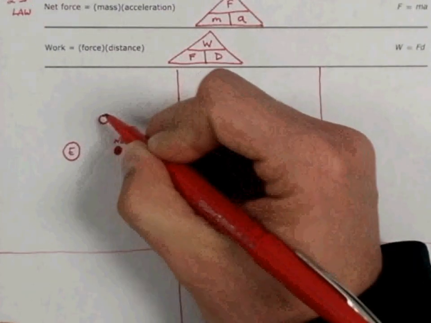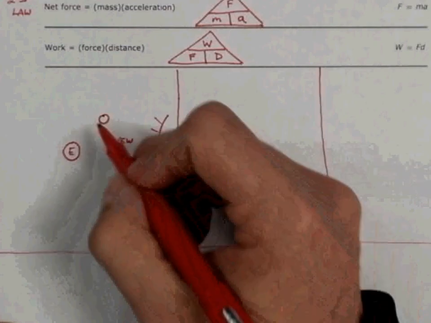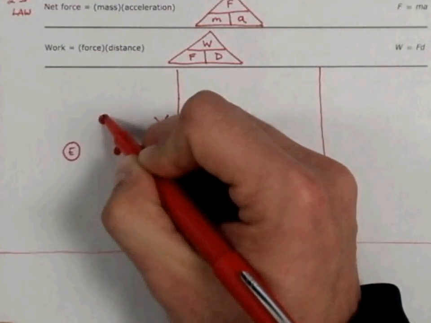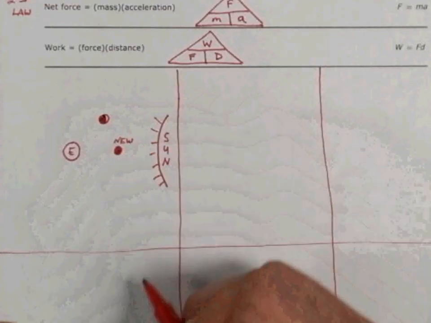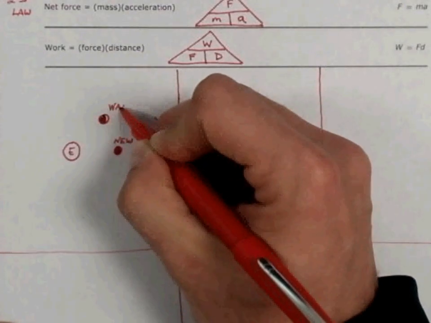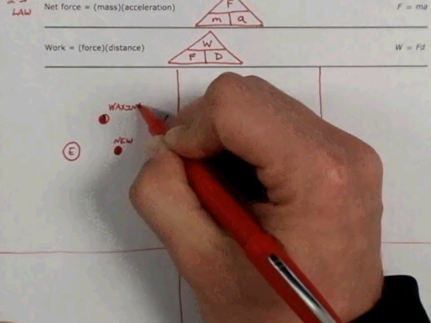Next phase is going to be a waxing crescent. So we'll draw a waxing crescent. The light is coming, it's new and bright on the right, and I'll label that waxing crescent. So the light is getting bigger at this point. The term wax means getting bigger.